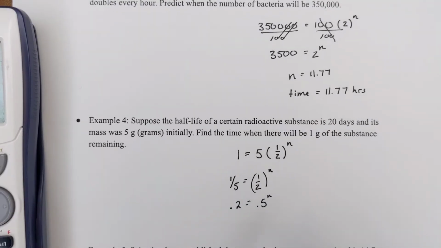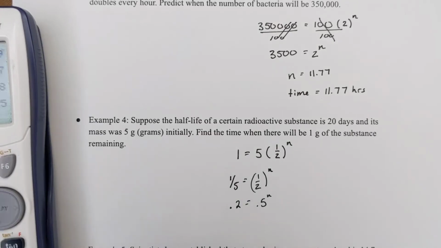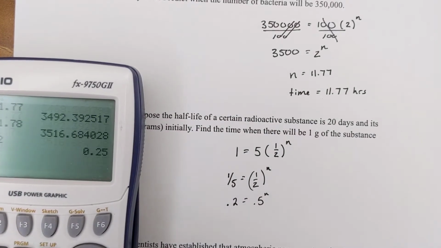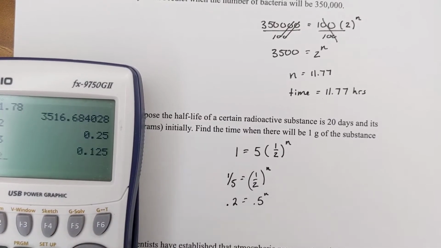So then we're doing our guess and check. 0.5 to the second power. That's not quite big enough. So 0.5, or that's still too big, sorry, to the third. So we overshot it. So 0.5 to the 2.5.